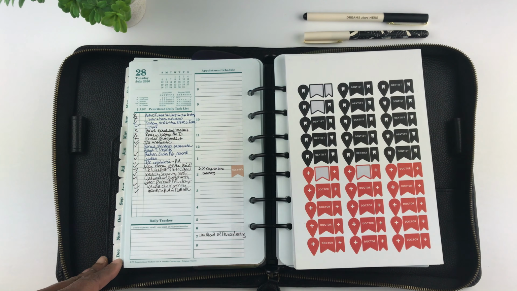It makes appointments stand out on the page. It provides time for spontaneity. So what I like to do is schedule the big rocks and time-specific events only in my appointment schedule section. Then in the white space, I work on my prioritized daily task list.